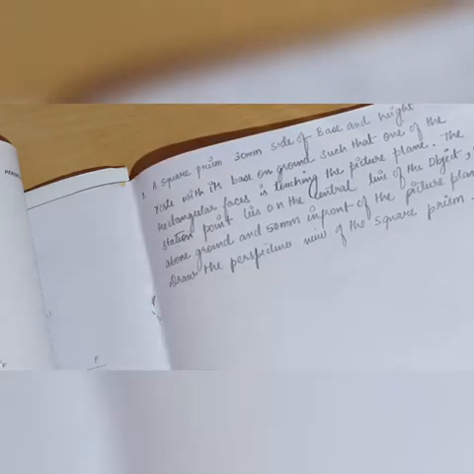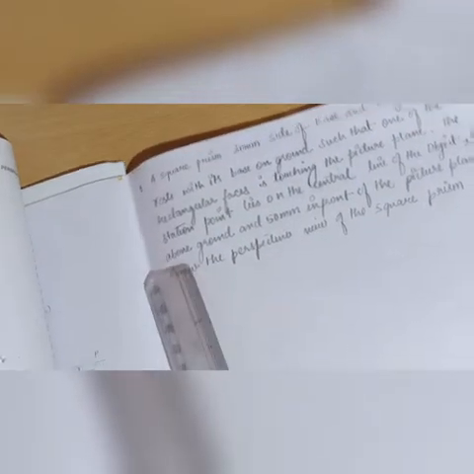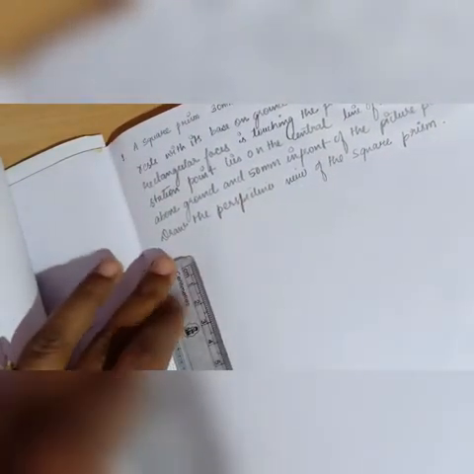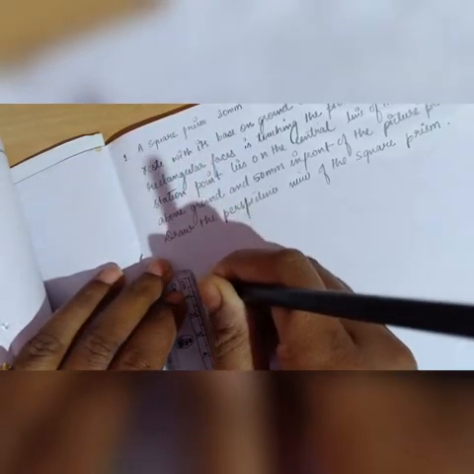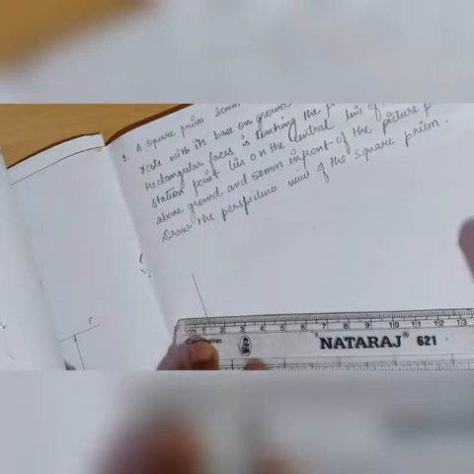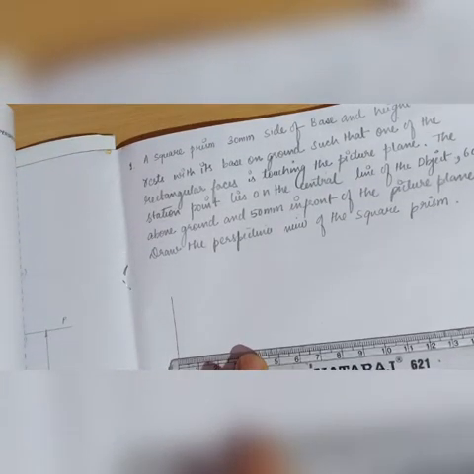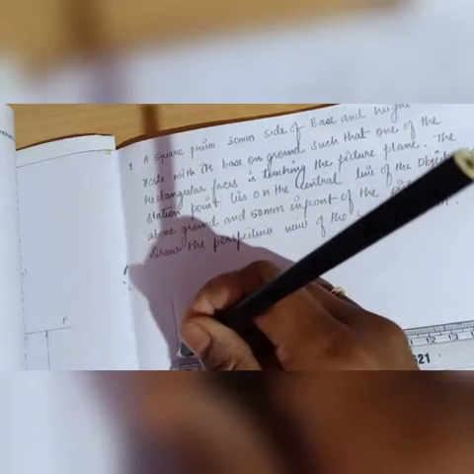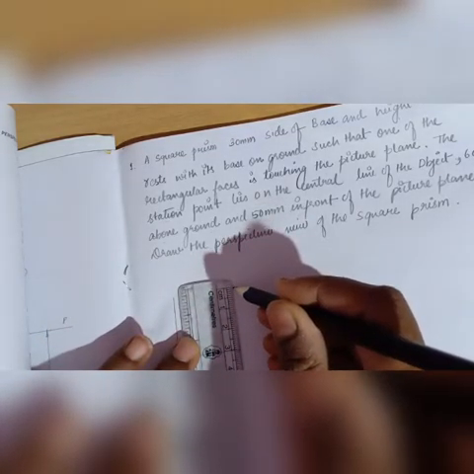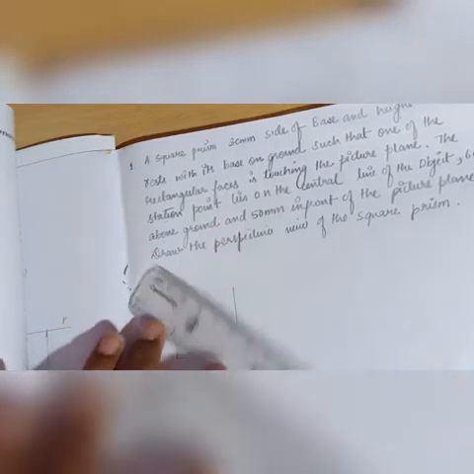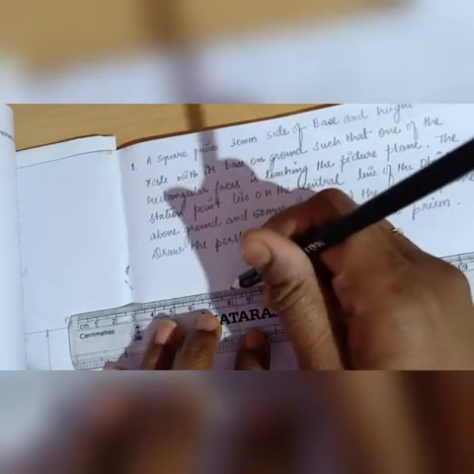So let us consider the square prism first. First, for that I need to draw a reference square of 30 mm size. I'll draw a 30 mm square for the reference.